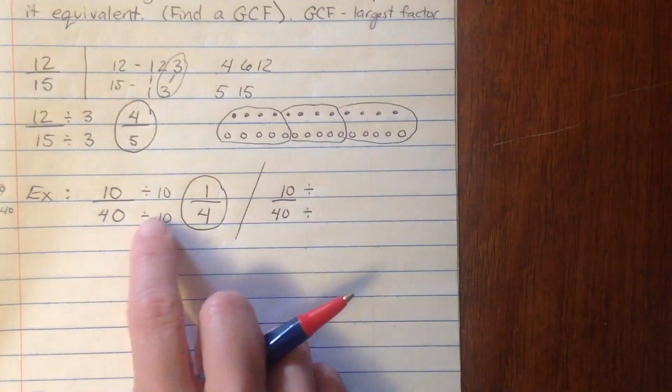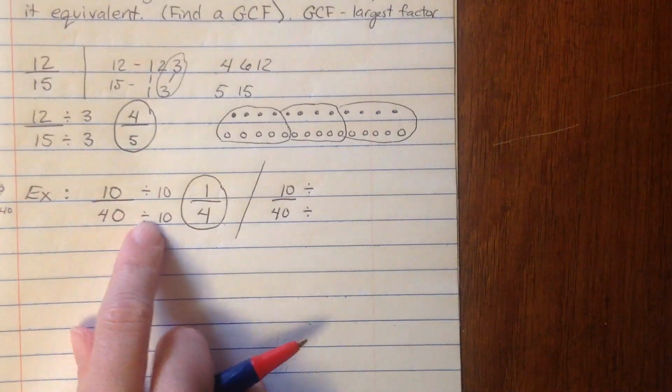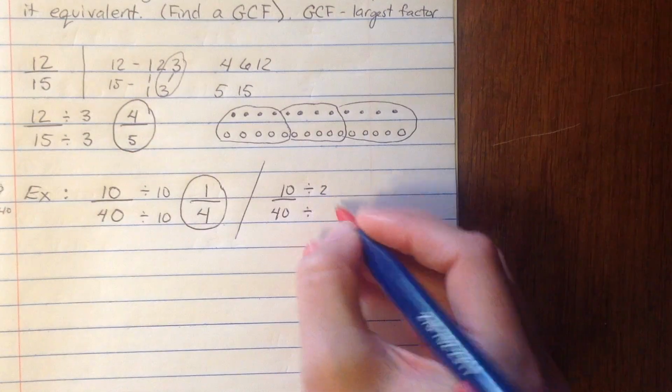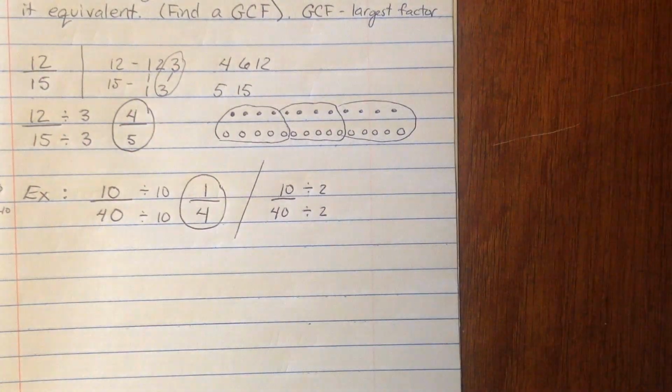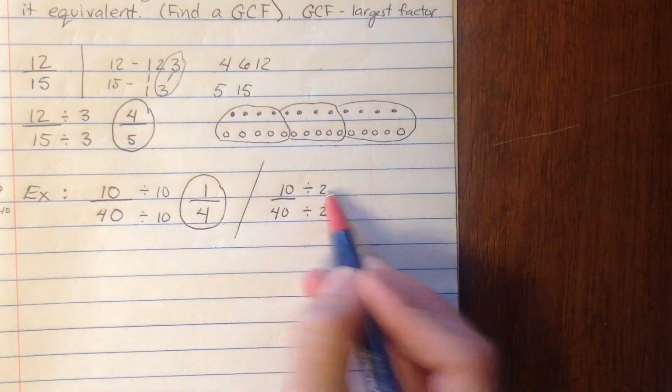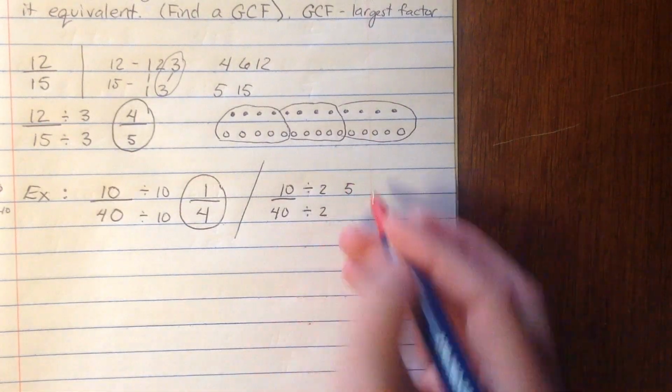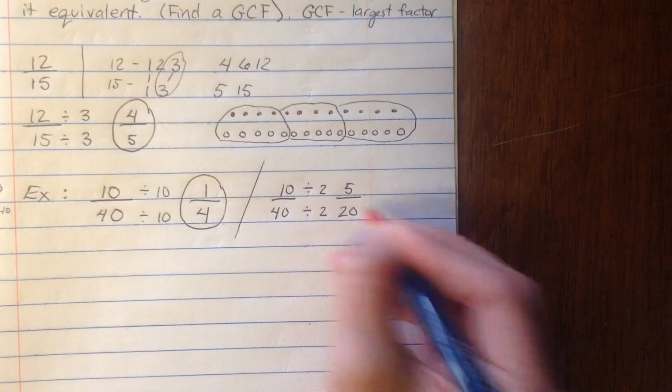What if we do not use the greatest common factor? What if we just forgot about 10? And I looked at both 10 and 40 and I said, oh, those are even. They will both divide by 2. Well, let's see what happens. 10 divided by 2 is 5. And 40 divided by 2 is 20.